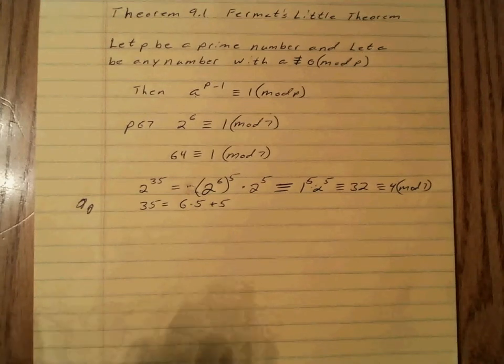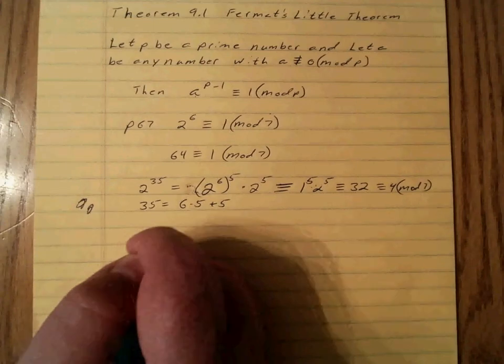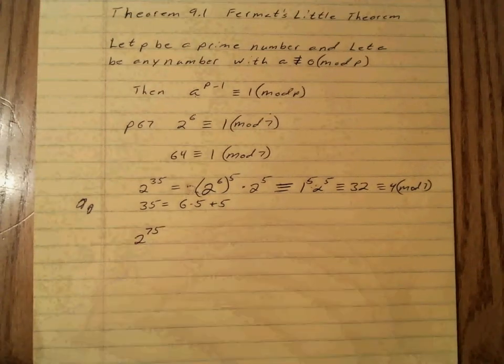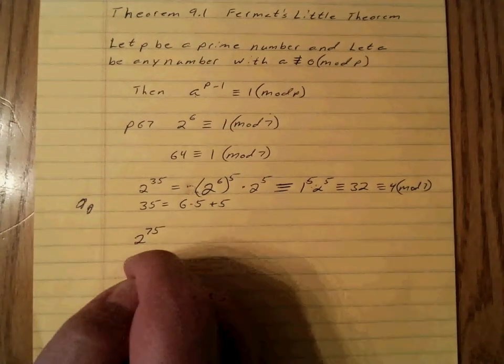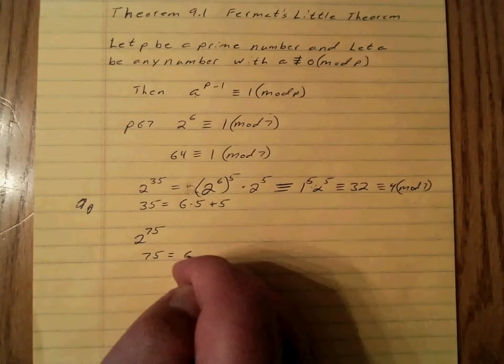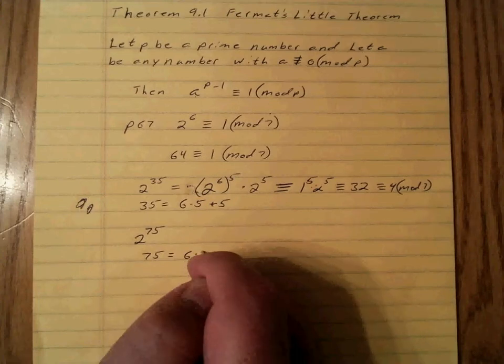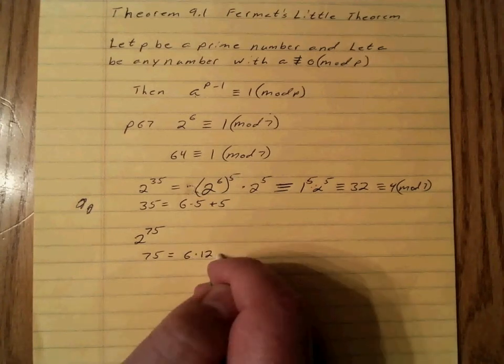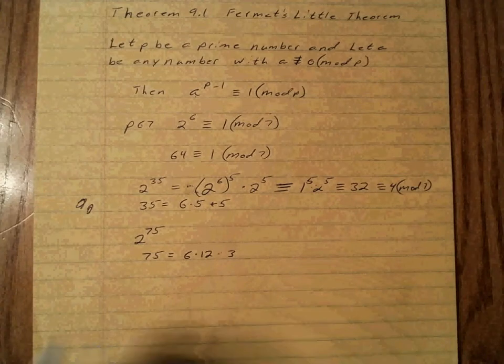So that's what's happening here. You can also take a look, even if this was a larger number, 2 to the 75th power, we'd want to break up 75 into its portions of 6. So we'd have 6 times 12 plus 3.